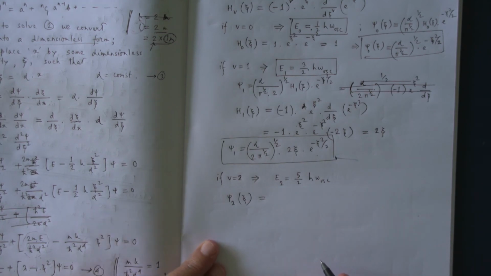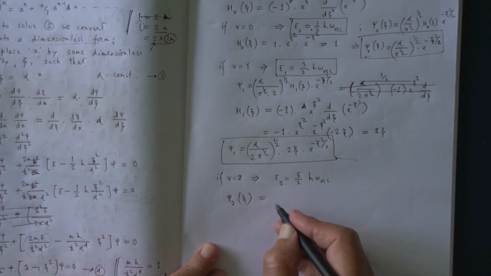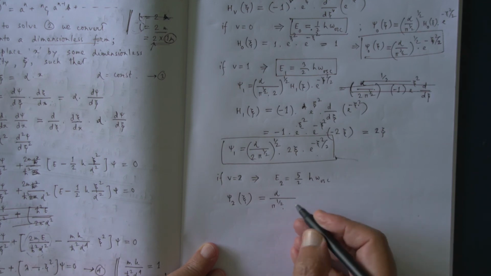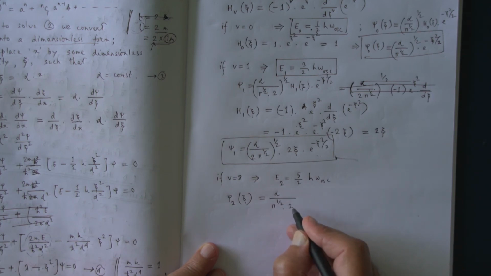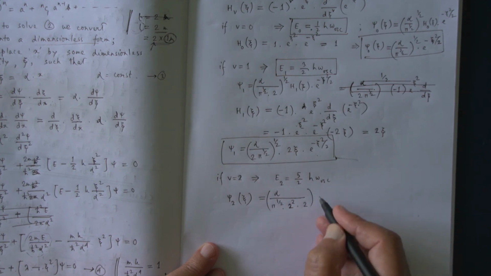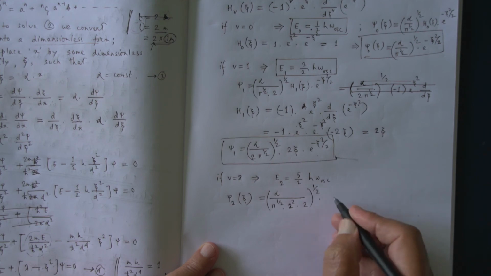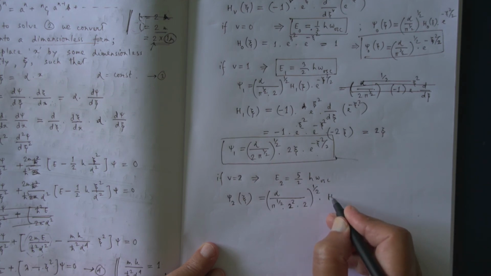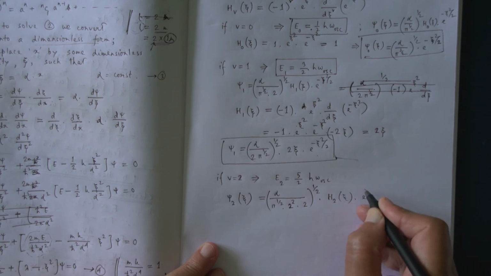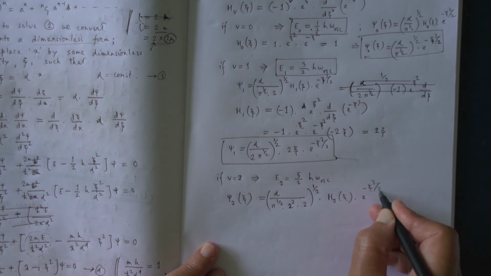So that will be equal to first constant alpha, pi to the power half, 2 to the power v, that means 2 square, factorial 2 means 2, whole to the power half, and H2 xi into e to the power minus xi square by 2.